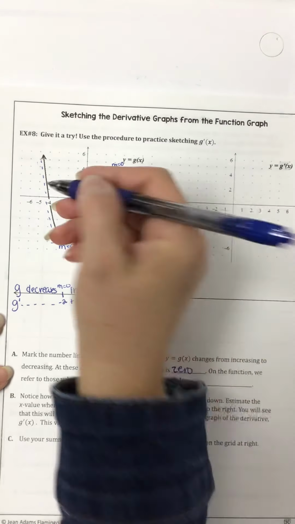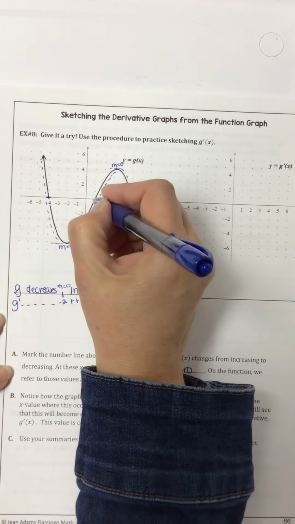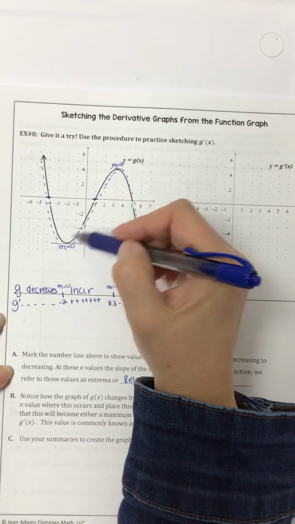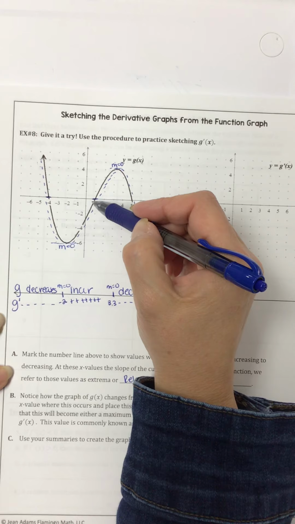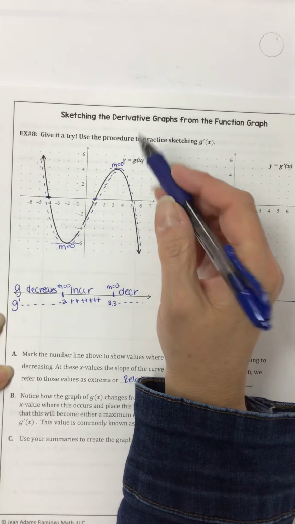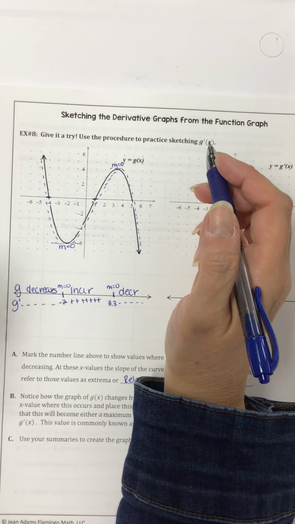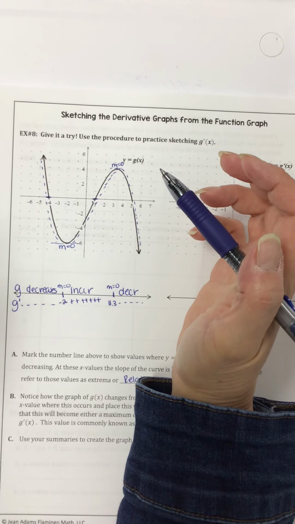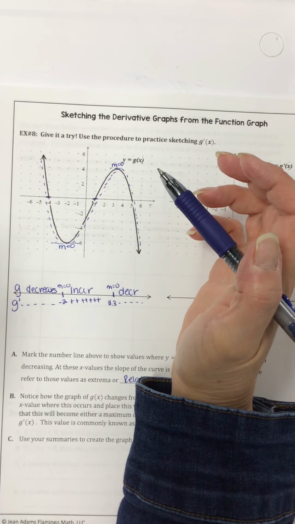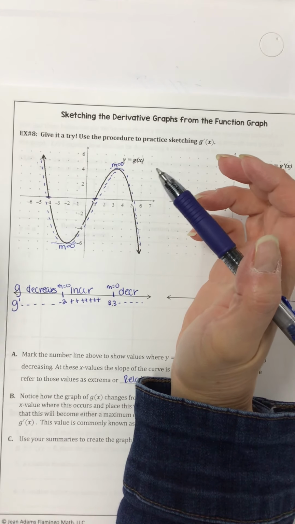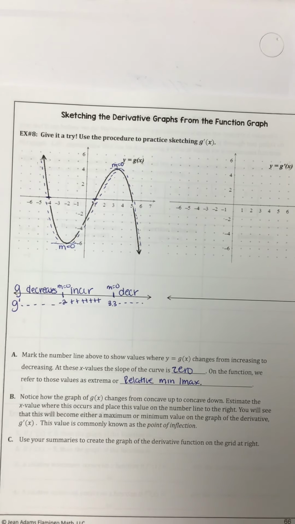Now here's what I also want you to know. This is below the x-axis here. That's not so important though, so let's not focus on that too much.